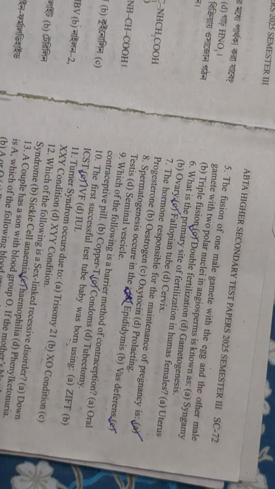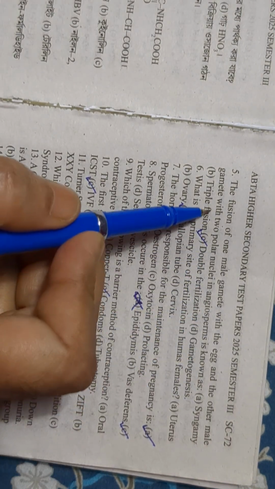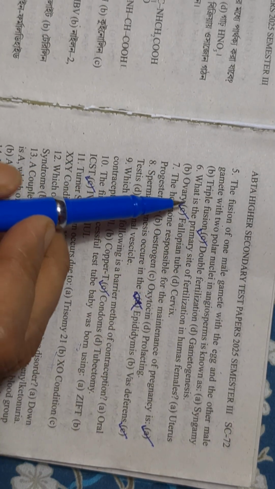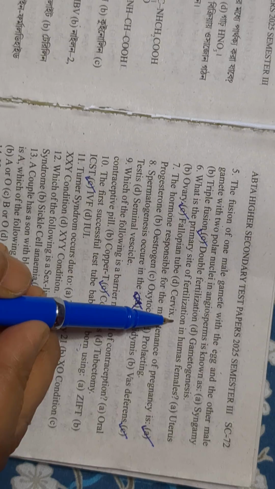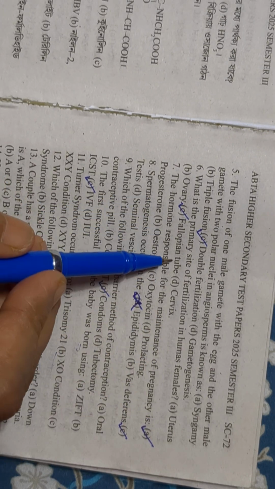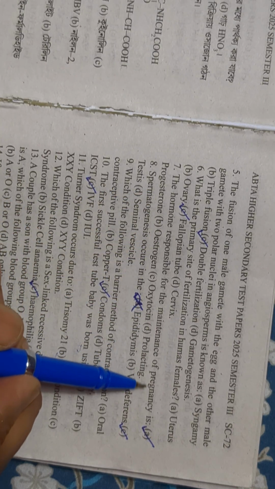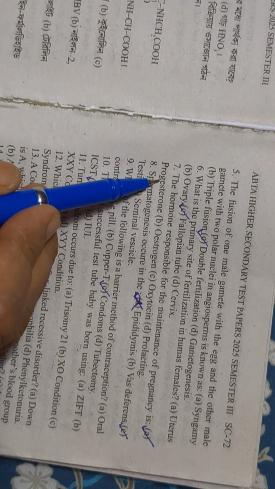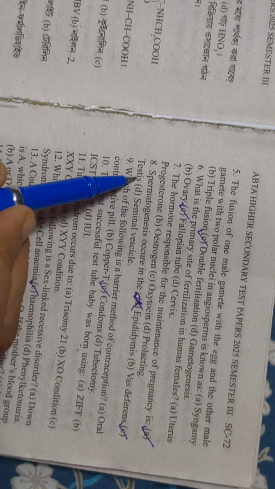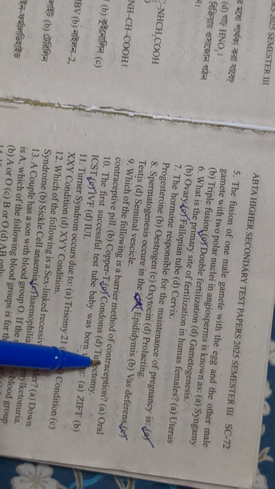Now move on to the 5th question. The fusion of one male gamete with the egg and the other male gamete with two polar nuclei is double fertilization. Okay, correct. What is the primary site of fertilization in human females? It is the fallopian tube. Correct. The hormone responsible for the maintenance of pregnancy: progesterone is the correct answer. Spermatogenesis occurs in the testis. Correct answer.